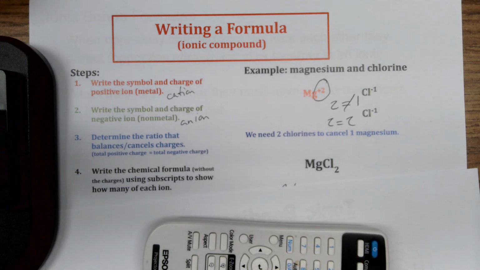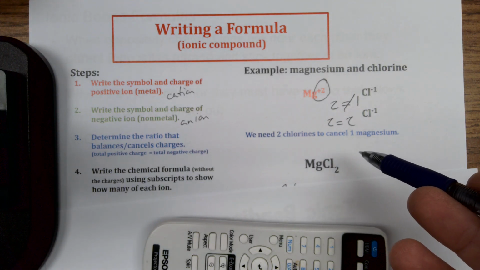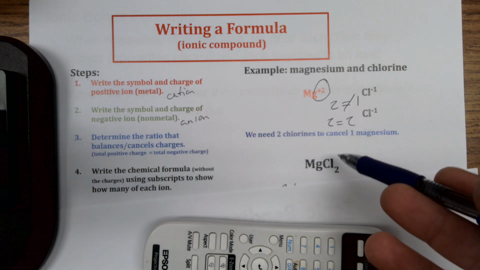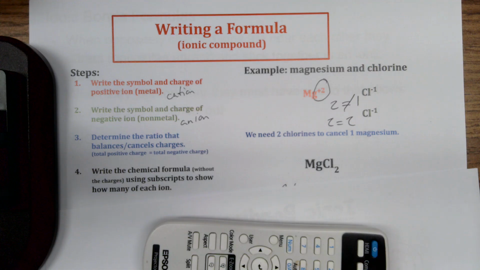Step 4, I write the chemical formula without the charges, and I use the subscripts to show how many of each ion I used. And the subscript, that's just the number at the bottom of the letter. Remember, subscripts down here, superscripts up top. So that's how we get magnesium chloride: MgCl2.